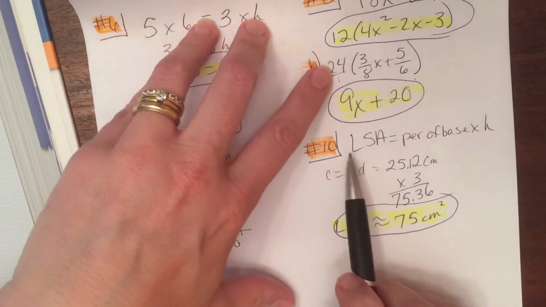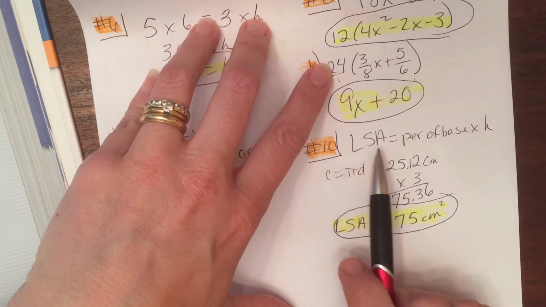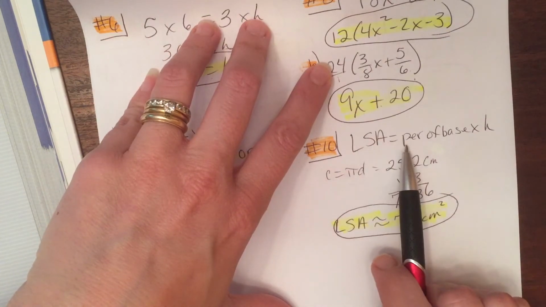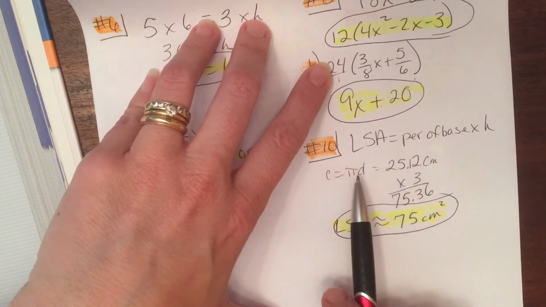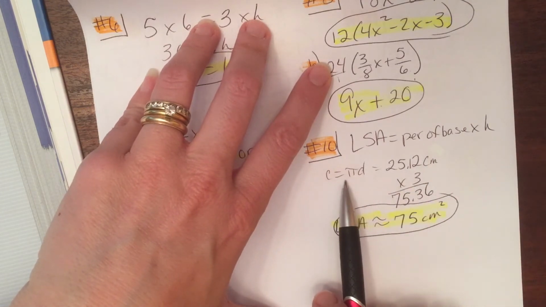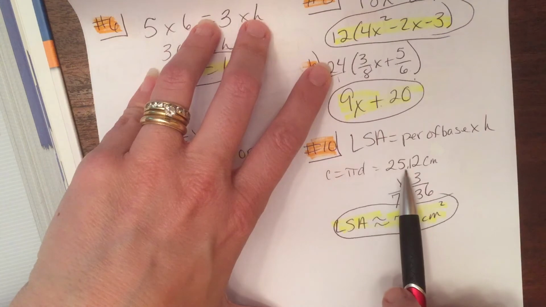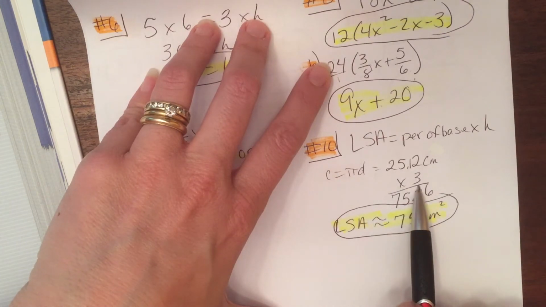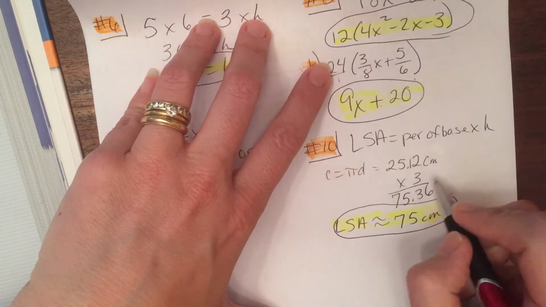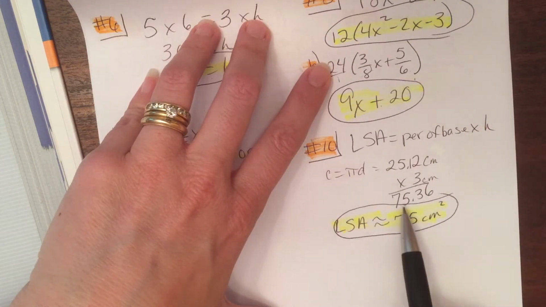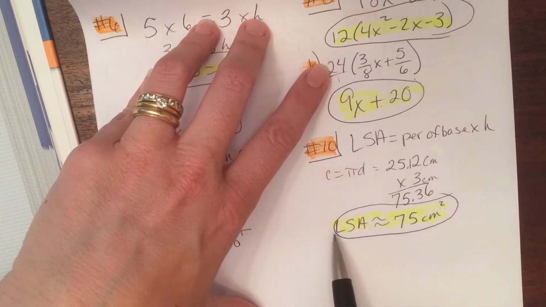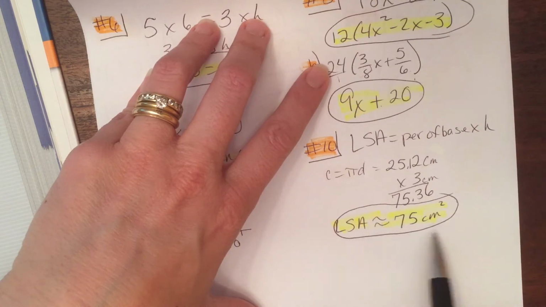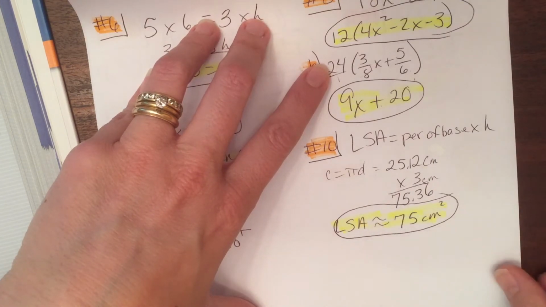Number 9, lateral surface area of that cylinder. Remember, lateral surface area is the perimeter of the base times the height. Now our base on this one happens to be a circle, so I find the circumference is 25.12. The height of the cylinder is 3 centimeters. So I get 75.36, and they ask us to round it to the nearest centimeter. So the lateral surface area is approximately 75 centimeters squared.